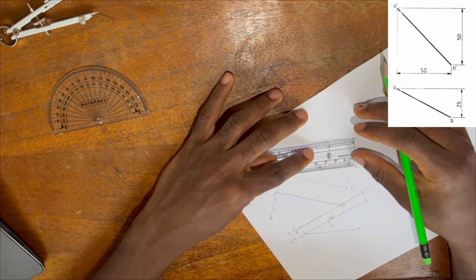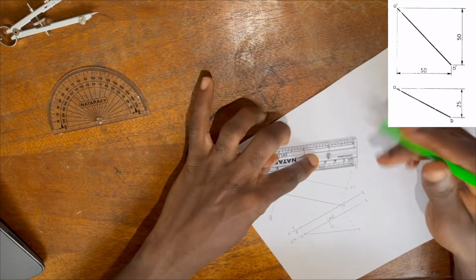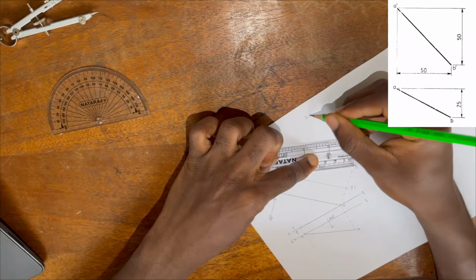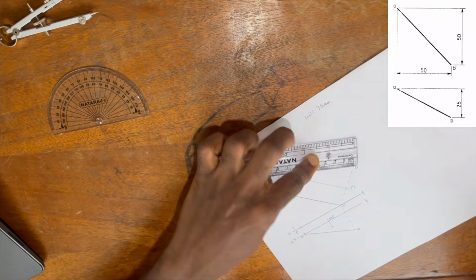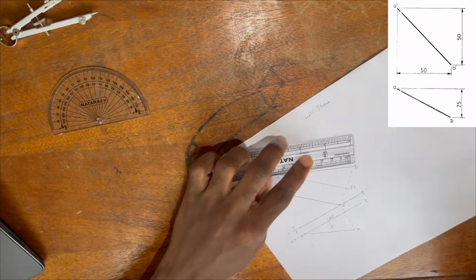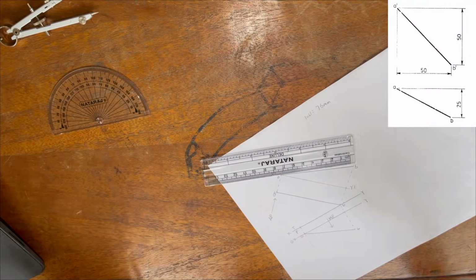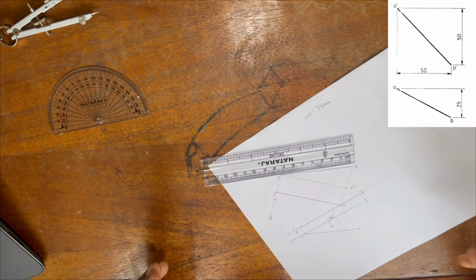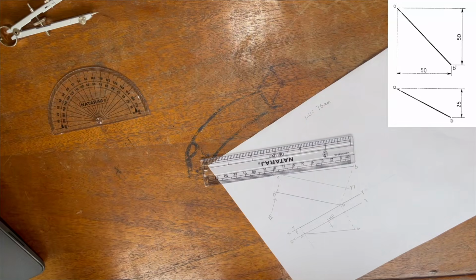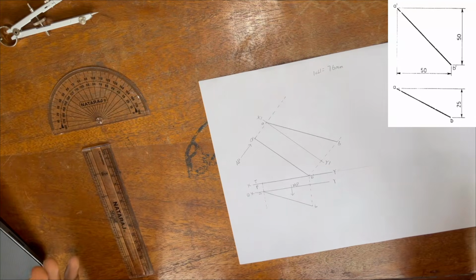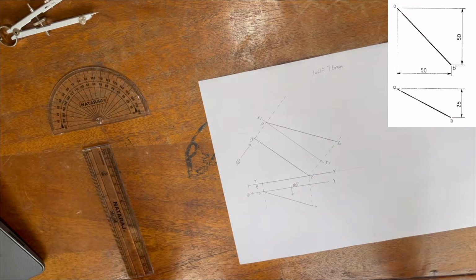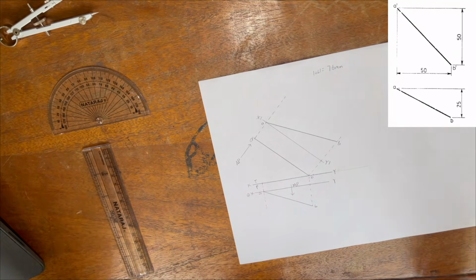So if I measure AB, my AB is 76 millimeters. That's what I'm getting, right? So we'll just add a margin of error of maybe plus or minus 2 millimeters, so possibly 74, 75, 76, 77, 78. It's acceptable. So this is the process for drawing true length.